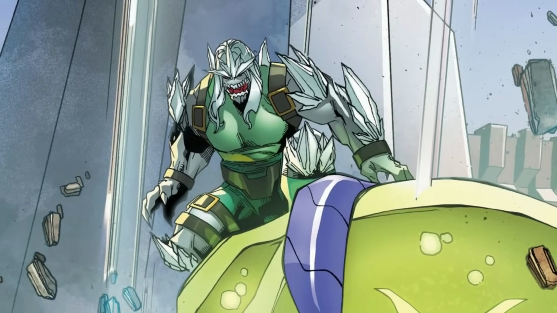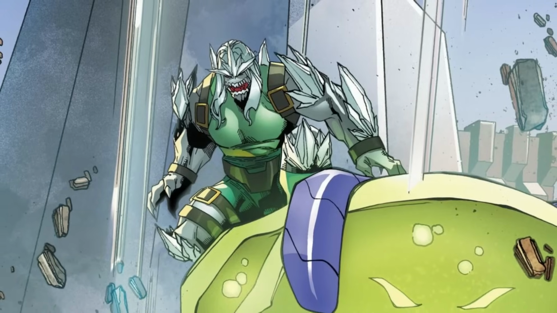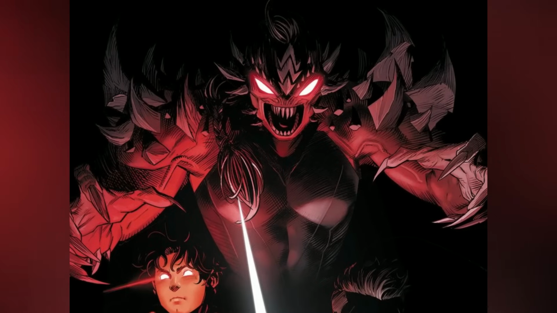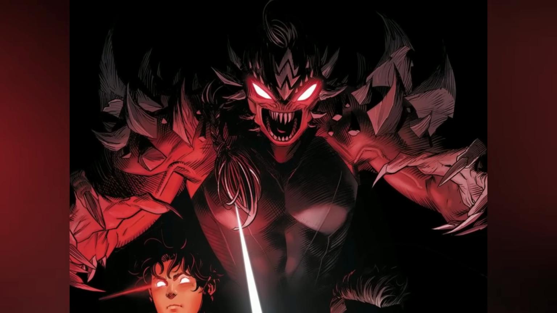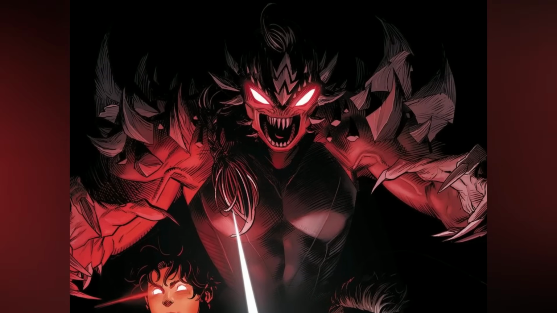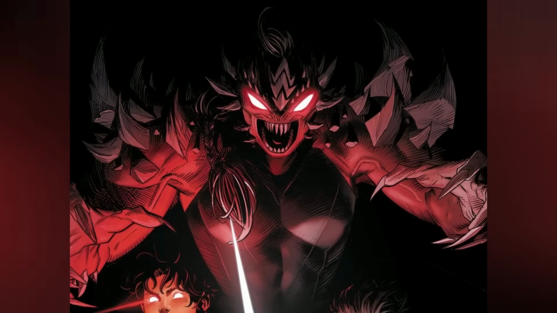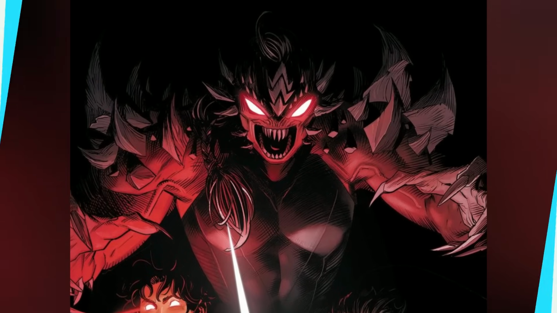Another one of her major attributes is that she is not driven by a single-minded desire to destroy. Instead, she is more interested in self-preservation and in finding her place in the world. There isn't much known about her, but she does seem a little smarter than an average Doomsday.